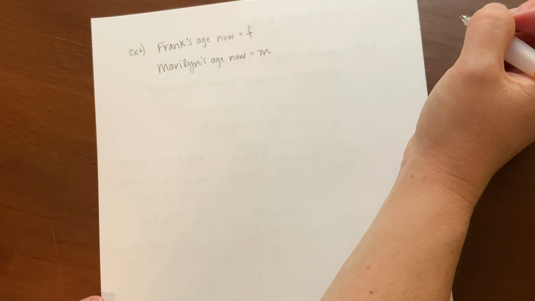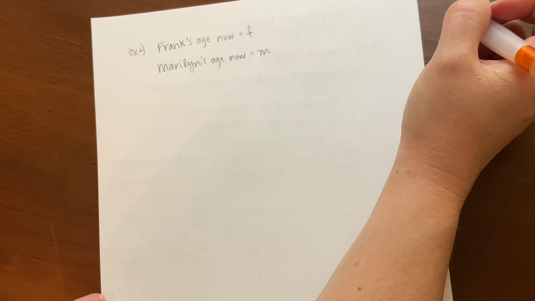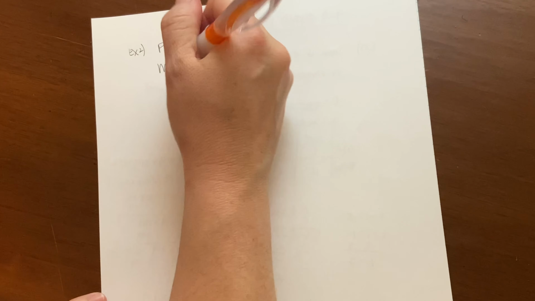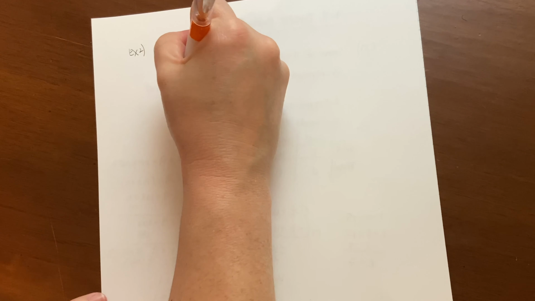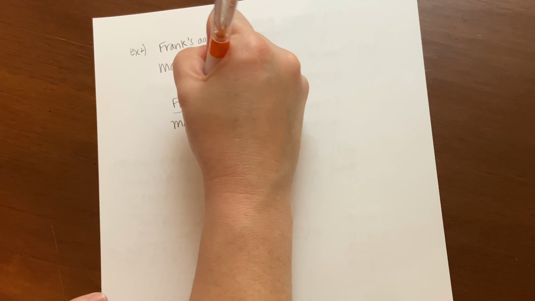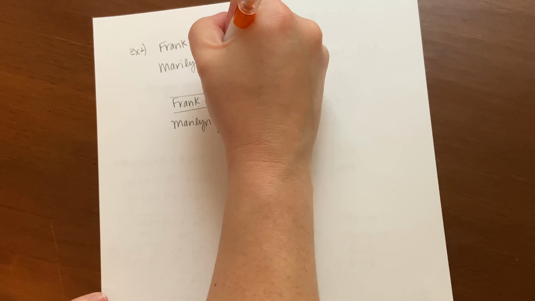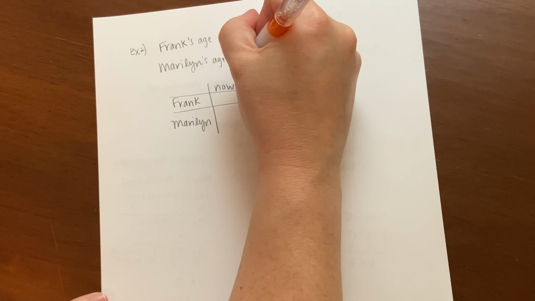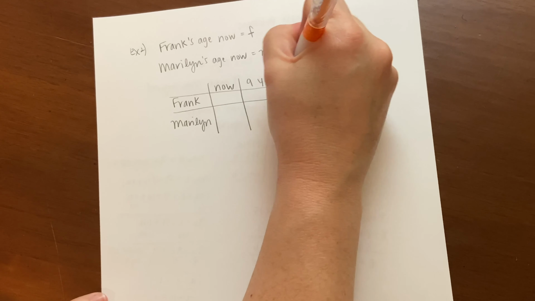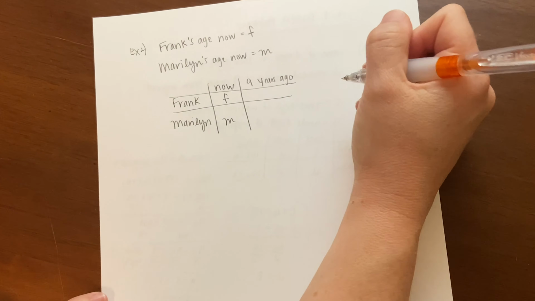So let's read the problem again. 9 years ago, Frank was half as old as Marilyn. Now his age is 2/3 her age. Find their ages now. All right, so we've got Frank, and we've got Marilyn. We're going to make a table. We have their ages now, and then it talks about their ages 9 years ago. So this is just going to help us think through this. Their ages now, we decided, are going to be F and M.